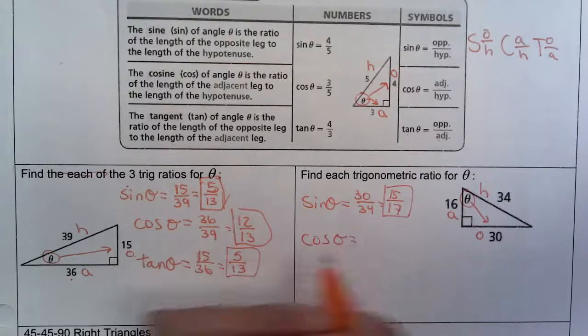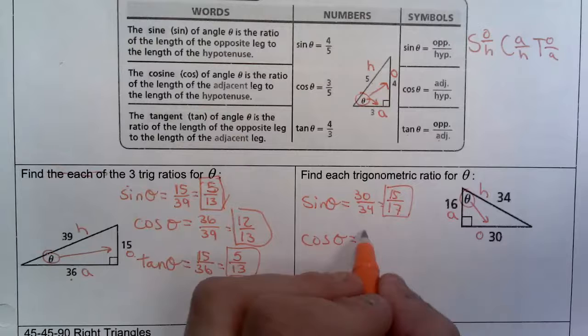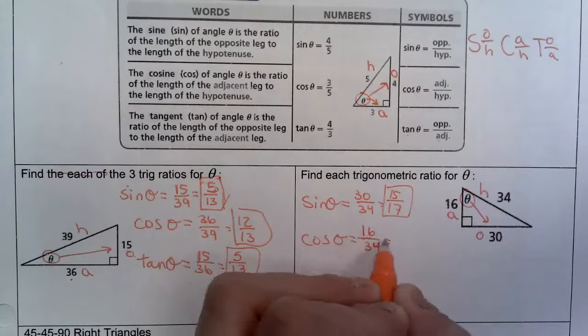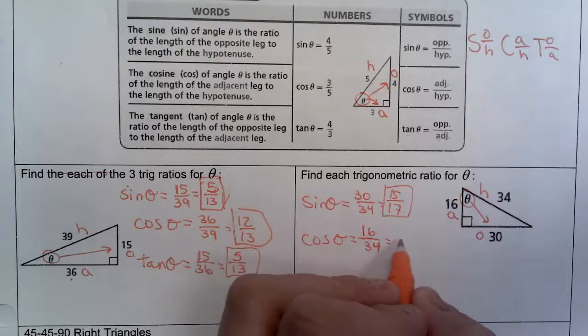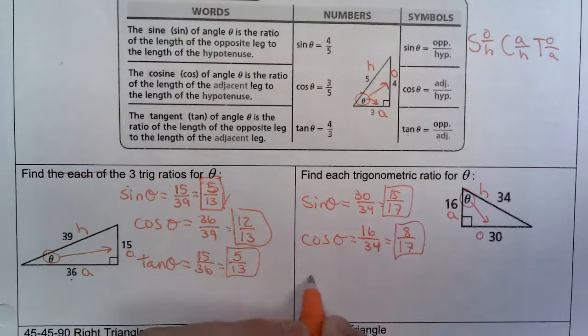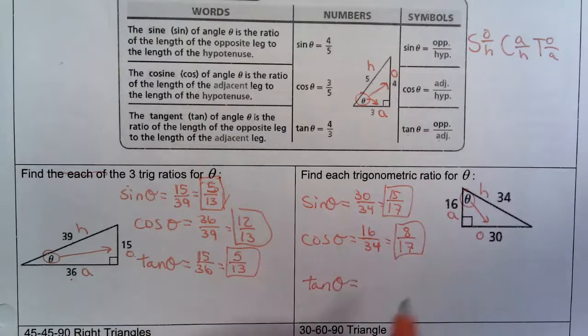Cosine of theta is adjacent over hypotenuse, so that's 16 over 34. Let's see, both of these are also divisible by 2, so that's going to be 8 over 17. And then tangent of theta is opposite over adjacent. So that's going to be 30 over 16, which we can simplify to 15 over 8.